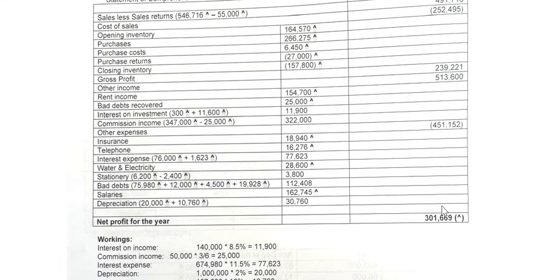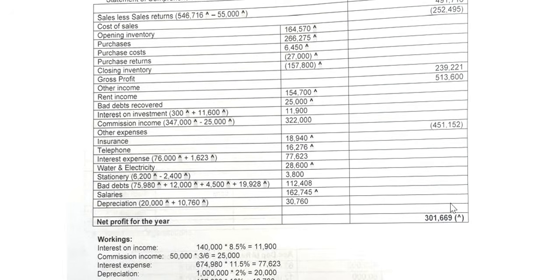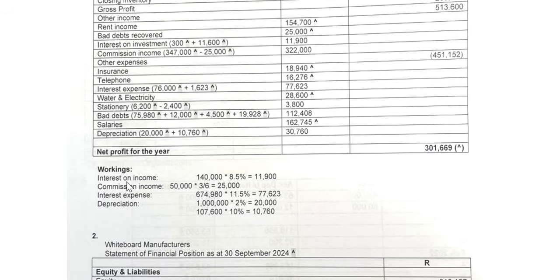So how do we get the net profit for the year? We say sales minus cost of sales gives the gross profit, plus other income less operating expenses gives the net profit for the year. These workings here: there was interest on income. 140,000 times 8.5% is 11,900.